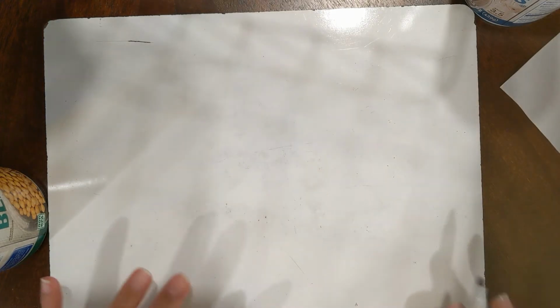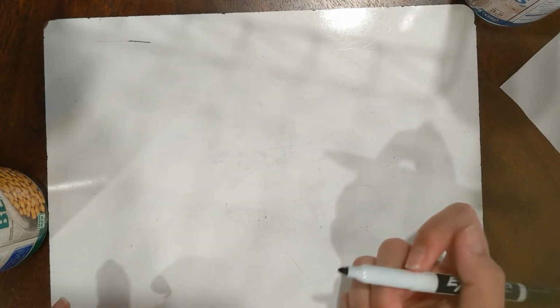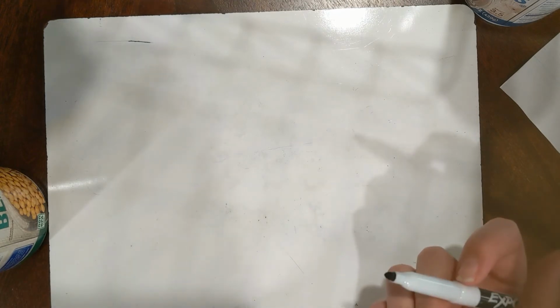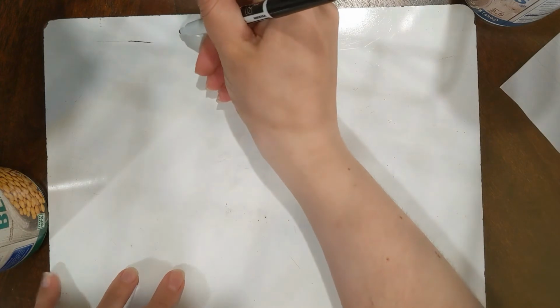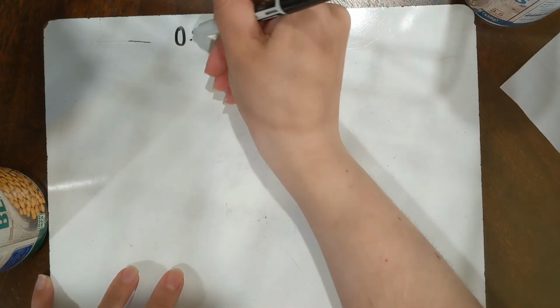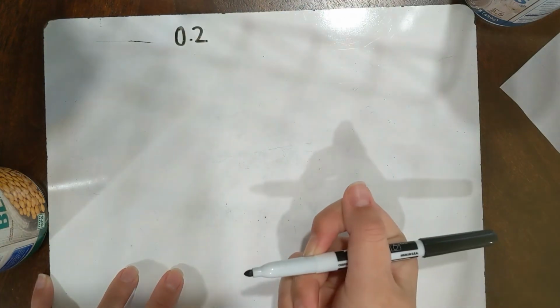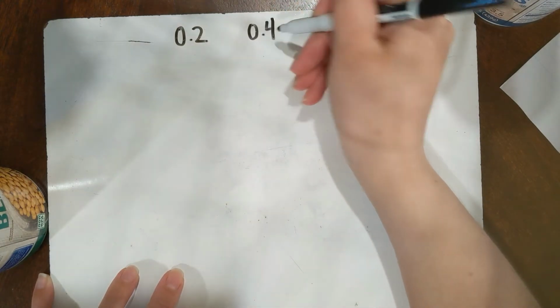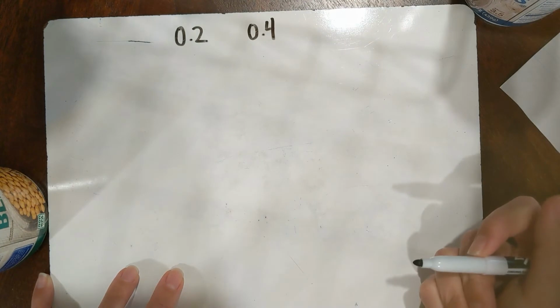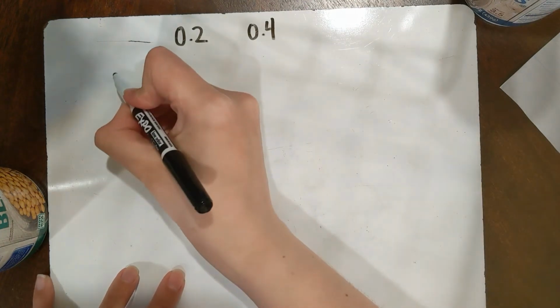And let's do a couple more problems, but I'm going to show you how to do it with a timeline like we did with the larger numbers. So at recess, Austin and his friends decided to have 2 races. One was 2/10 of a mile, and the other one was 4/10 of a mile. Okay? Which race was longer? So let's make a number line.